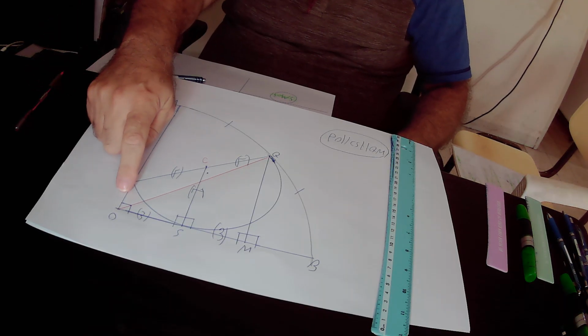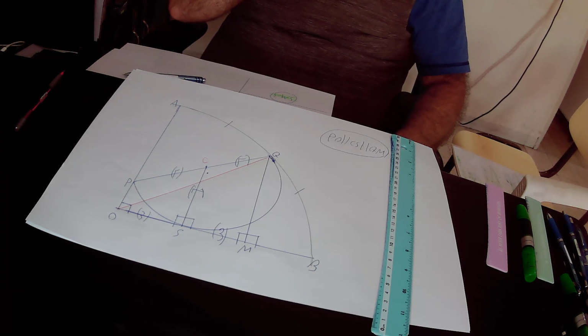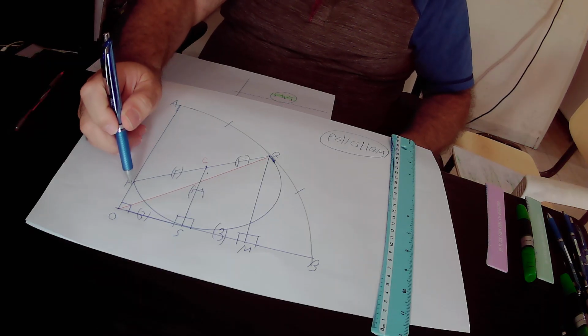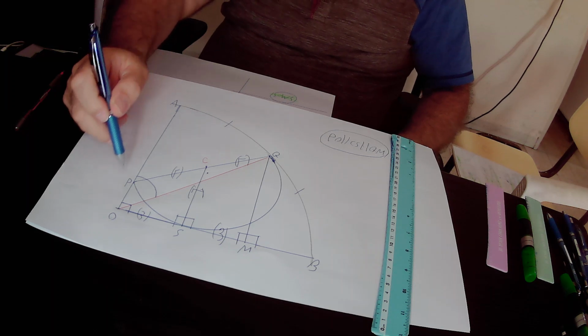Point O is the center of the quarter circle, and this is angle AOQ.